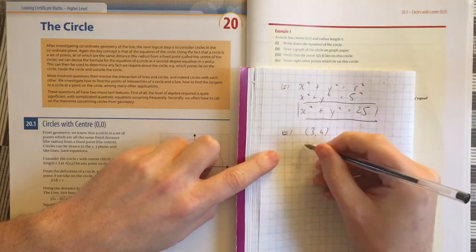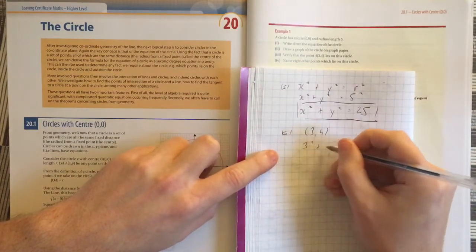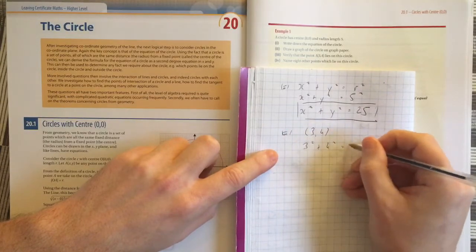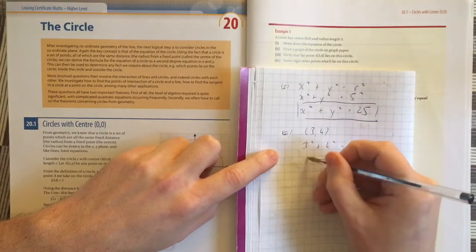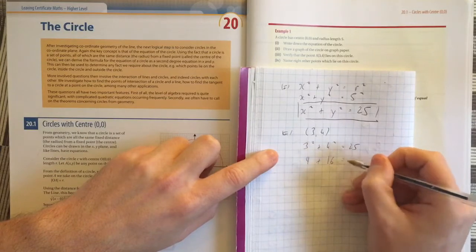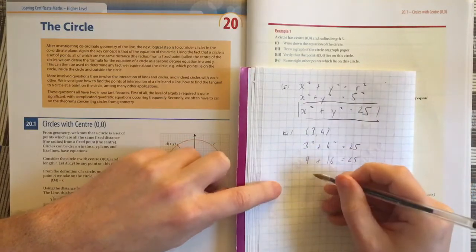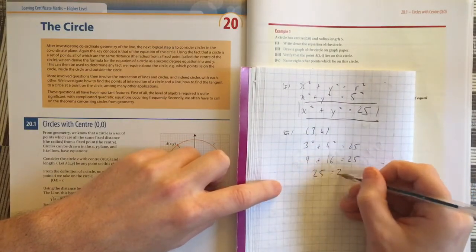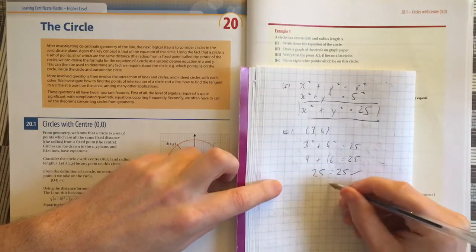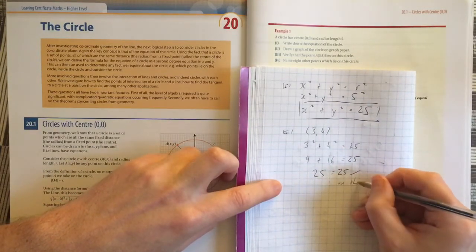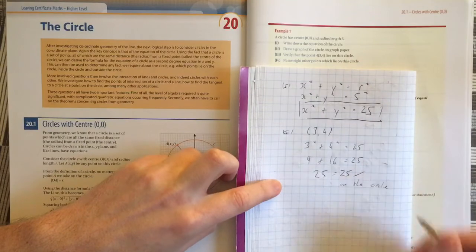So x squared plus y squared becomes 3 squared plus 4 squared. Does that equal 25? Well, 3 squared is 9, 4 squared is 16, 9 plus 16 is 25. 25 is equal to 25, therefore on the circle. So just put your conclusion in.